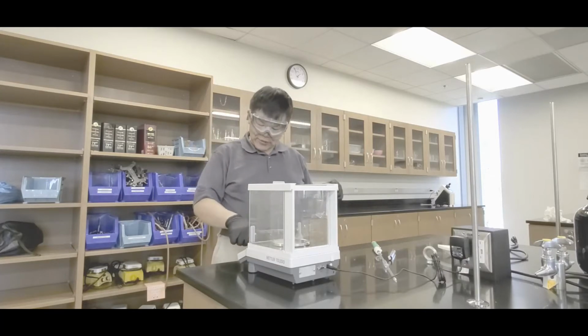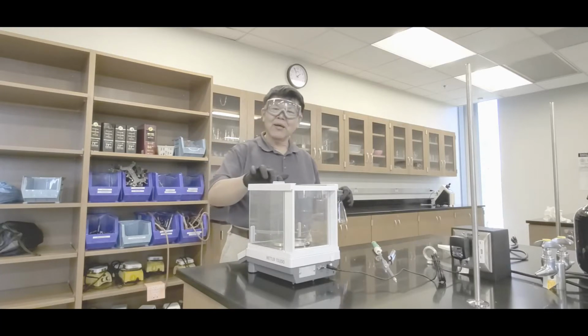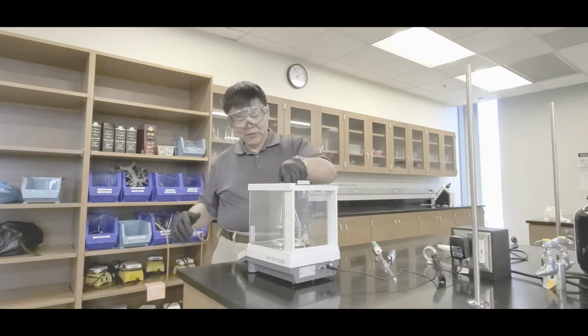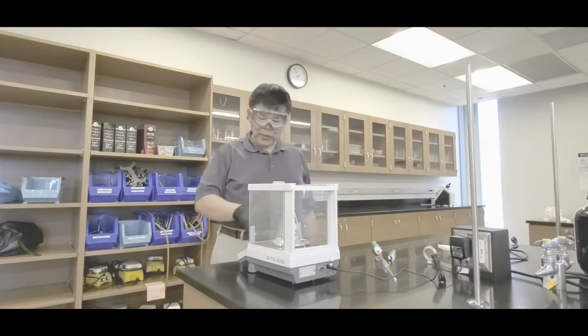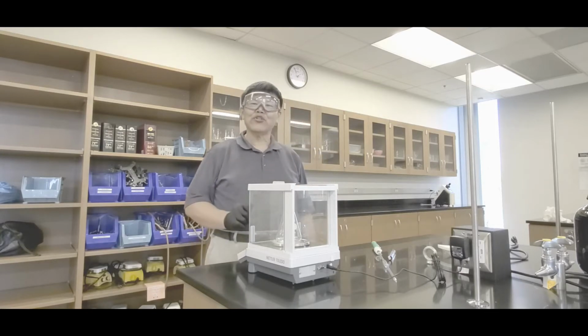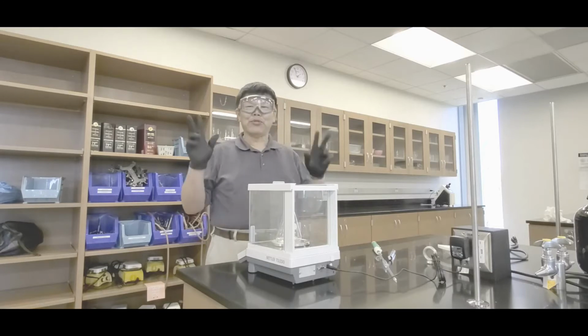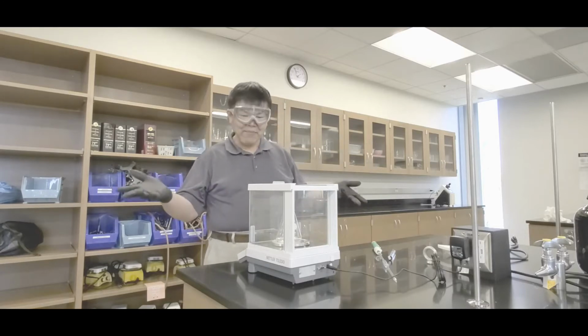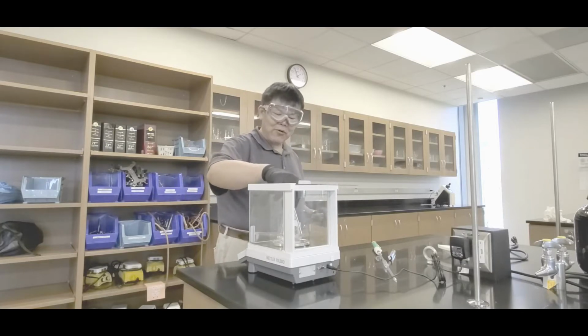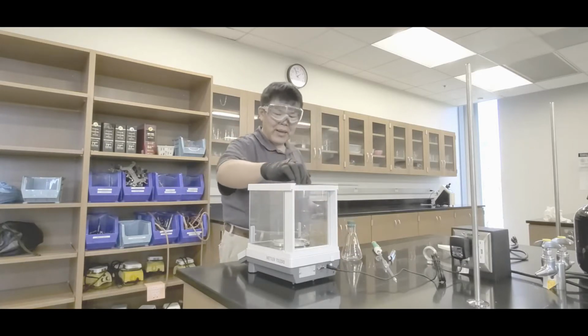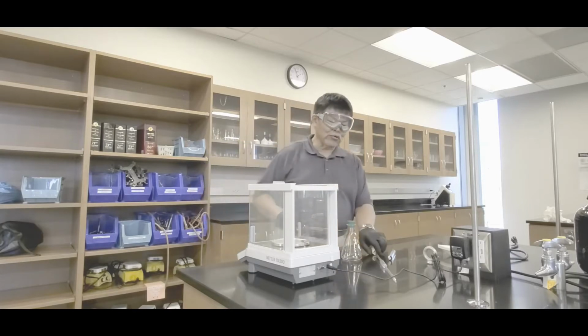So in that case, zero the balance, open up the door, park it into the balance, close the door, and then record that mass, okay? There's your mass of the empty flask with the stopper, okay? Put that in your lab manual. Next thing, take that back out. And then you need to go and draw the sample.